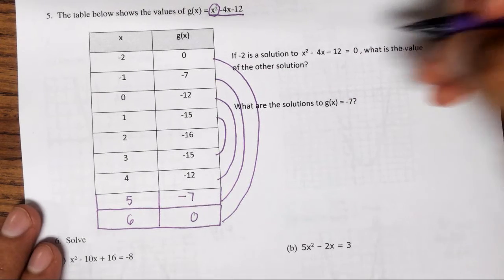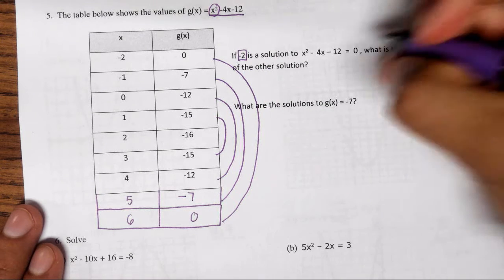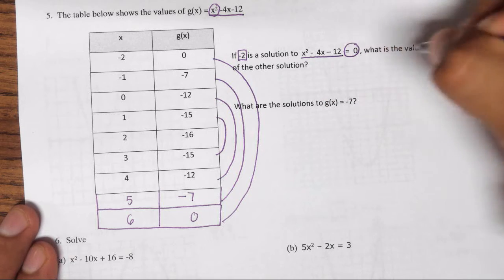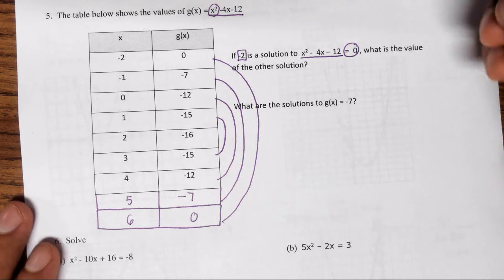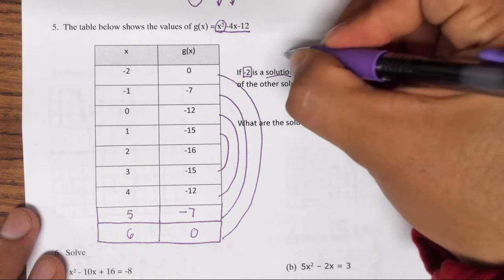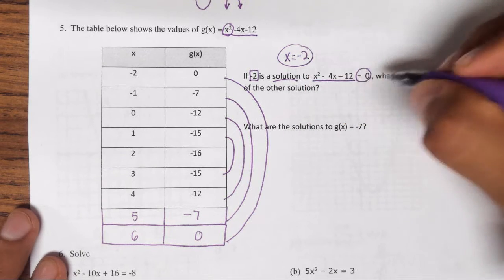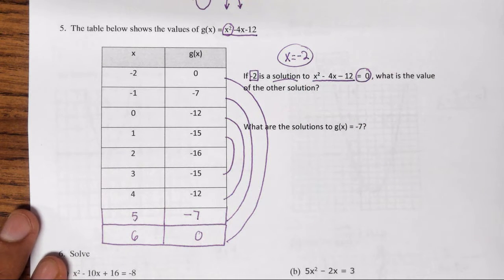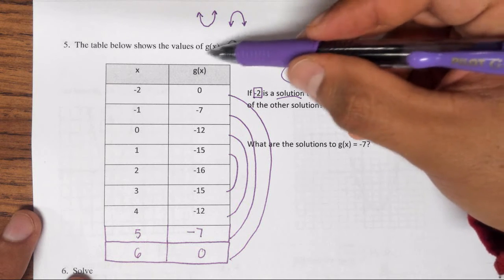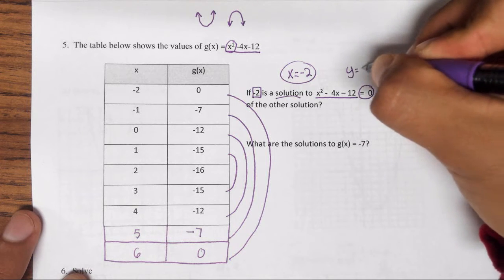The first question says, if negative 2, which is important, if negative 2 is a solution to x squared minus 4x minus 12 equals 0, what is the value of the other solution? Here they're saying that this is a solution. Anytime they say solution, usually they mean that x equals that number. So they're telling me that x is equal to negative 2 for this equation, which earlier I saw set equal to g of x. And g of x is just a fancy way of saying y. So really what they're saying is that y is equal to 0.